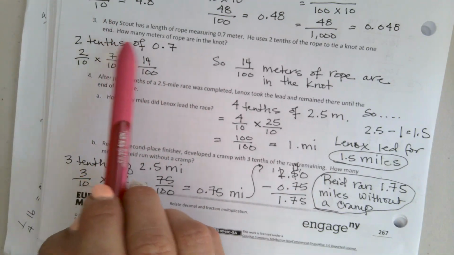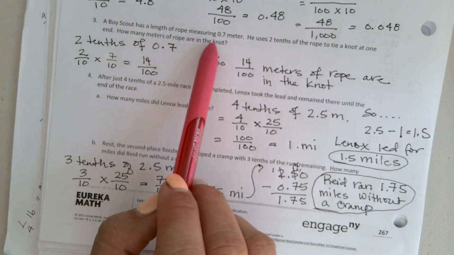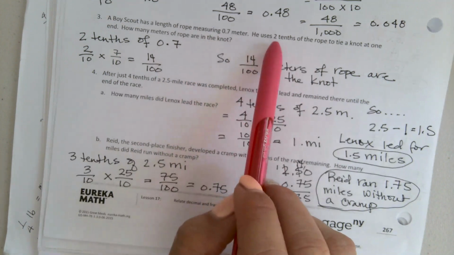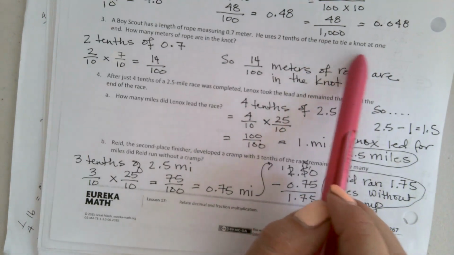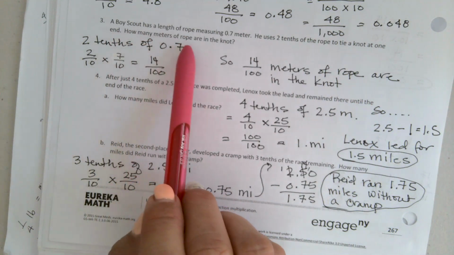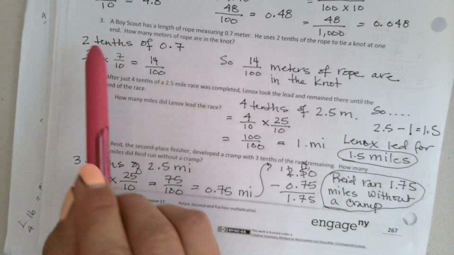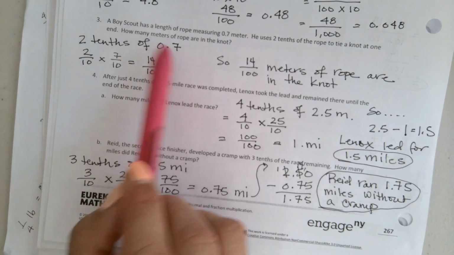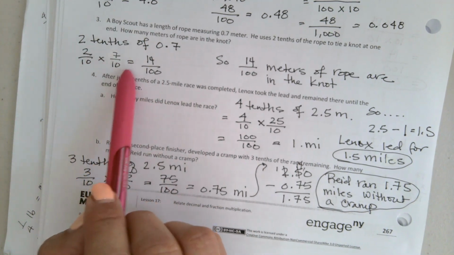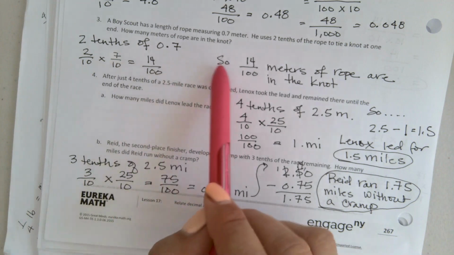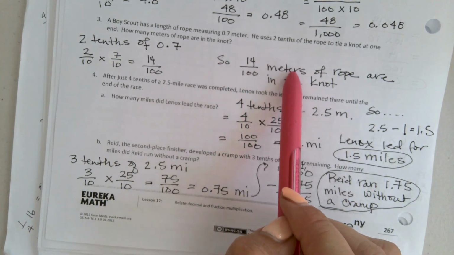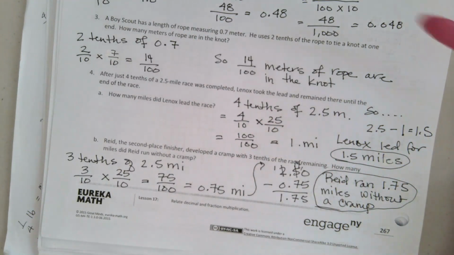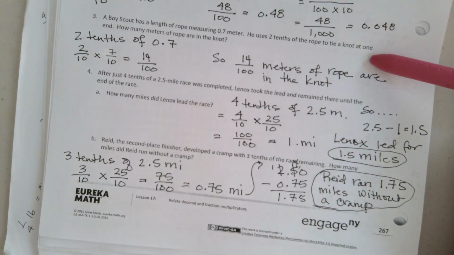All right. A Boy Scout has the length of rope measuring 0.7 meters or 7/10 of a meter. He uses 2/10 of the rope to tie a knot at one end. How many meters of rope are in the knot? So 2/10 of 7/10. 2/10 times 7/10 is 14 hundredths. So 14 hundredths of a meter of rope are in the knot. So that's going back to exactly what we've been playing with, right?